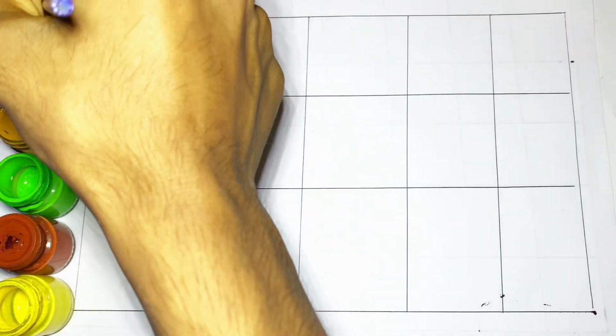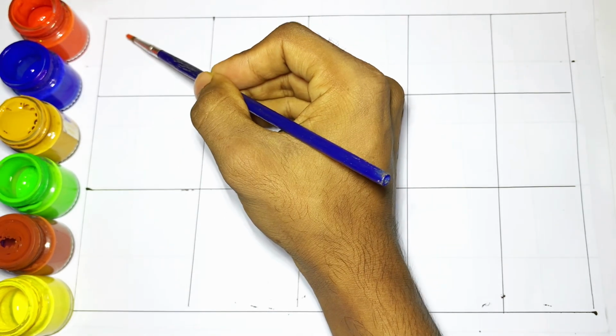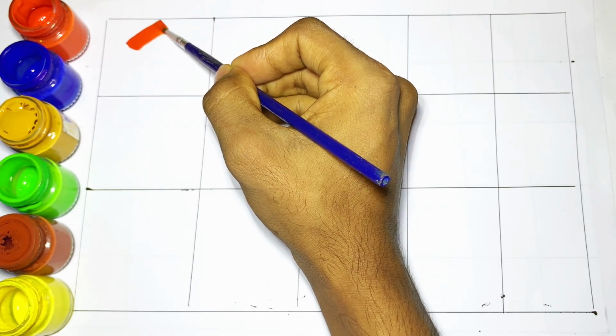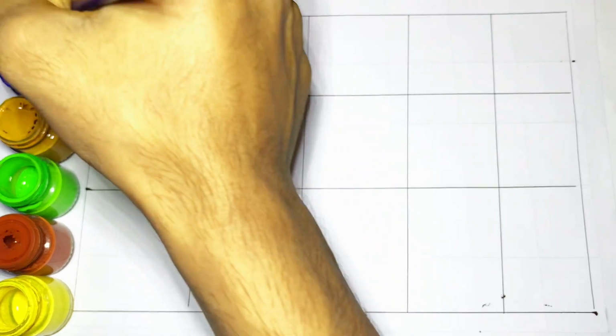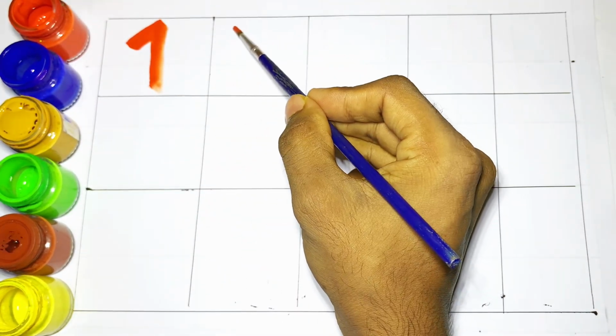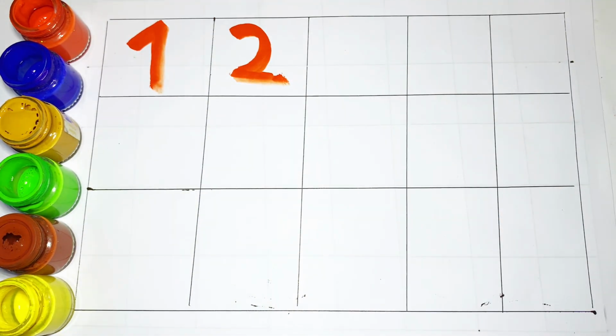Kids, first we draw 1. The number 1, and use red color. O, N, E, 1. Kids, again use red color and draw 2. The number 2. T, W, O, 2.